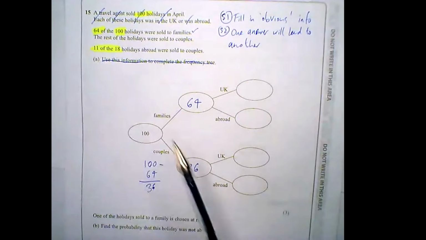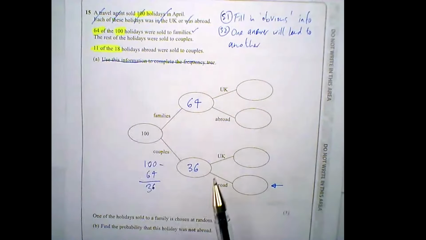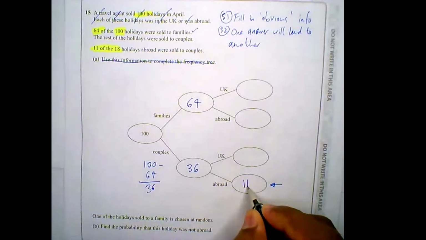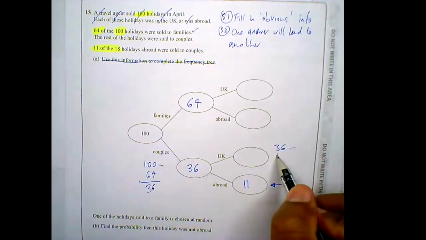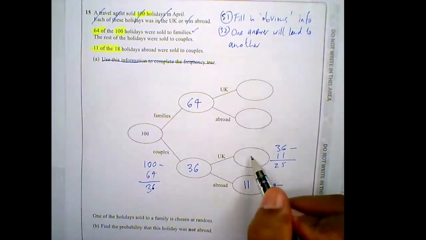So 11 goes here. 11 of the 18 holidays. So 11 goes here. Sold to couples and they are abroad. So that's 11. And like a jigsaw piece again, I can now work out this one here. So that's going to be 36 take away 11. You can use a calculator. That gives me 25.